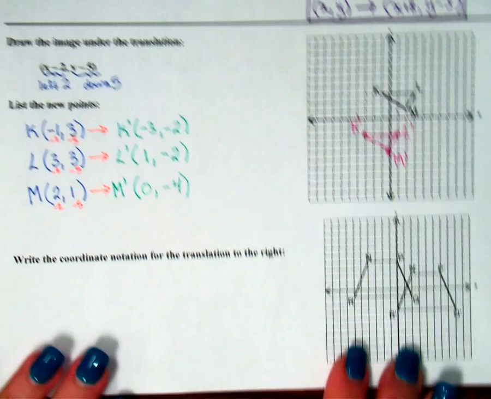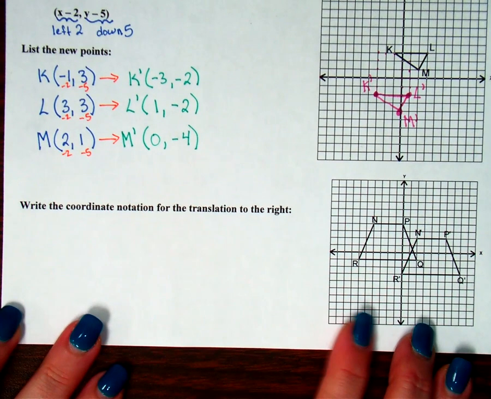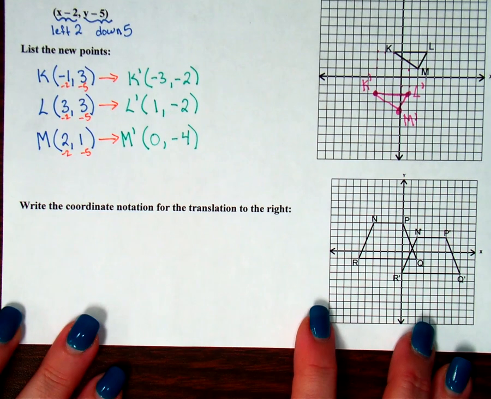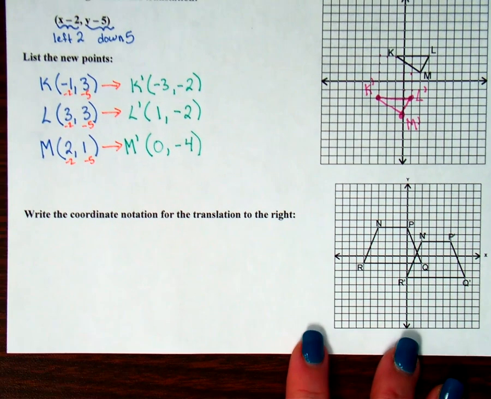Okay? In the next video, we're going to do some more practice writing coordinate notation, and then we're going to do a little bit more with applying the coordinate notation.